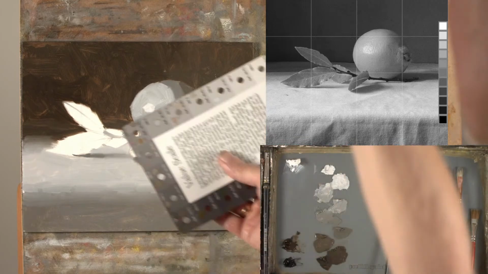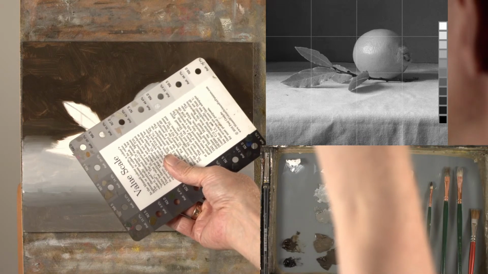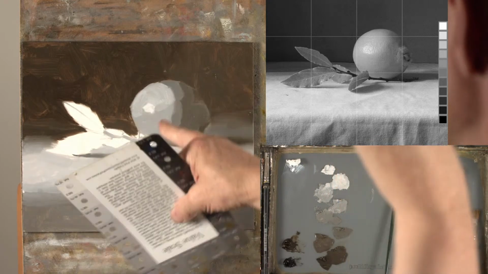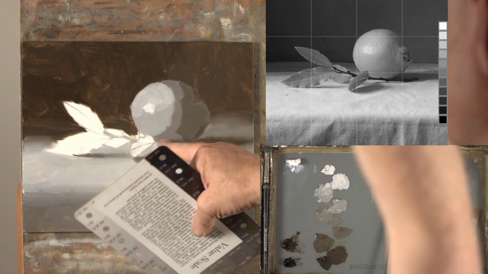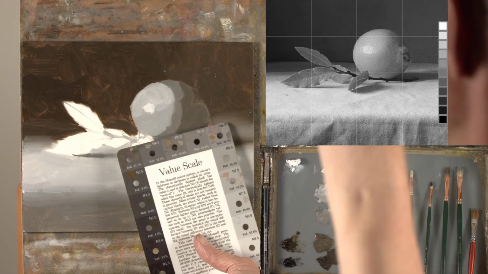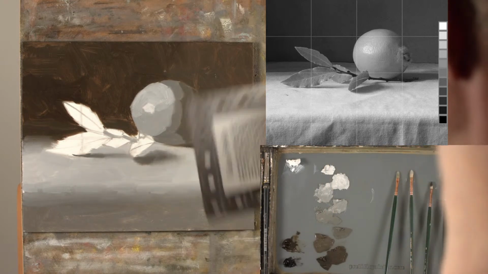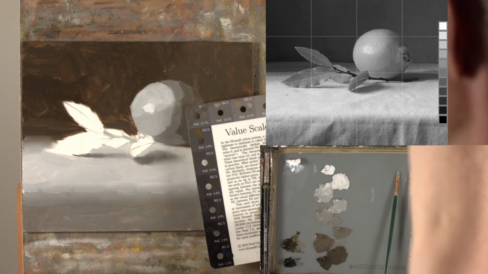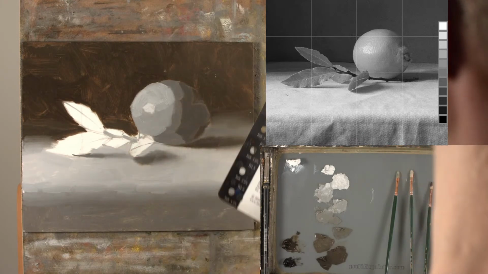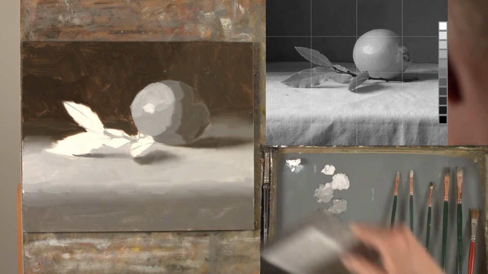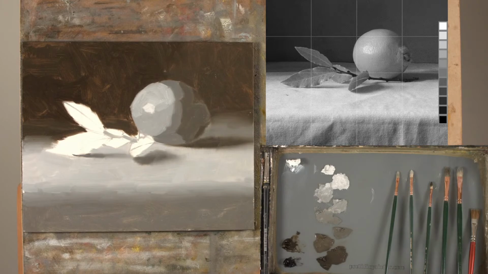So I've got about an 8 across the top here. This area is a 7. This part around here is 5. In here, which I'm calling the half tone for this one, we're a 4. That looks good. And then the deepest shadow is a 3. So check your values and tell me if you're happy that your values are right, if there's anything that you feel needs to change.